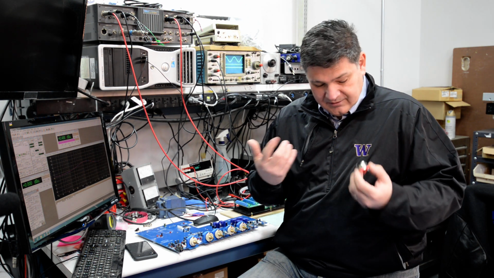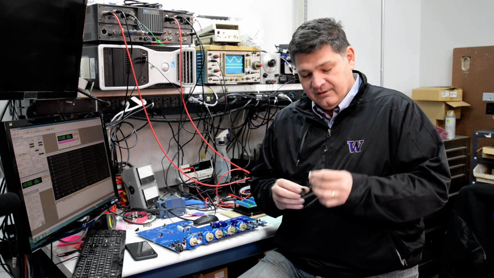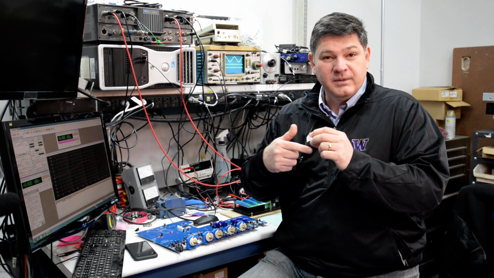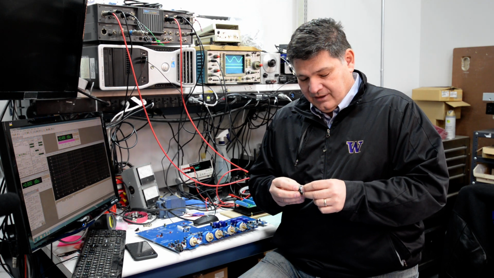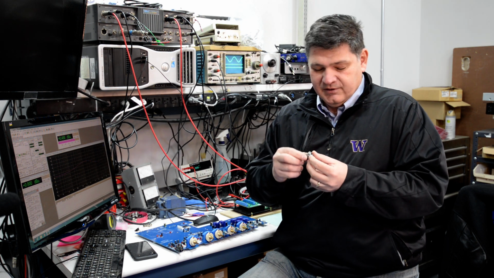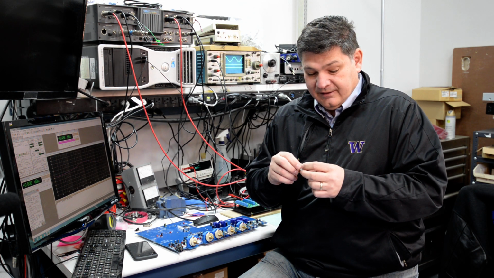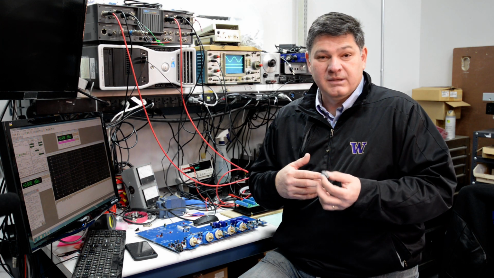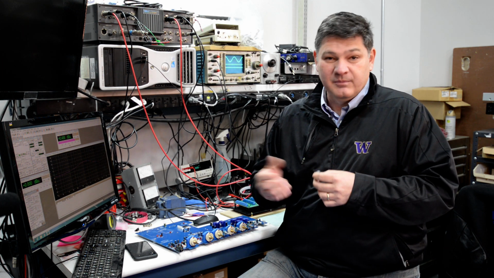How an inductor works is actually quite simple. You have a little bobbin, wind a bunch of wire inside of it, and put it inside a ferrite core. This is half of the ferrite core. And you measure inductance. It could be 20 millihenry, it could be 250 millihenry.